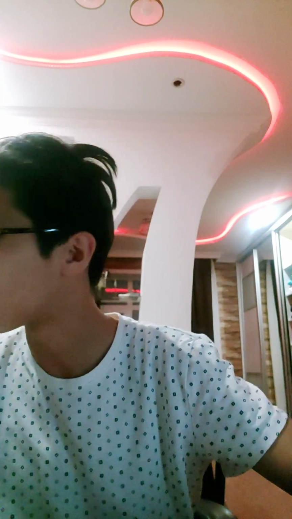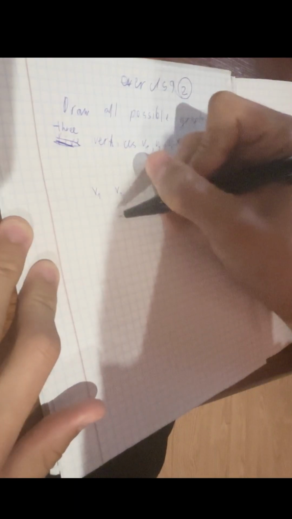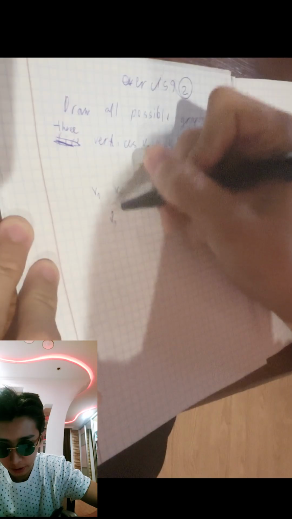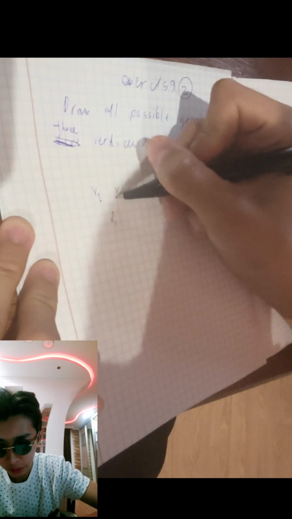Let's see. Draw all possible graphs with 5 vertices: V1, V2, V3, V4, V5. Oh, sorry, not 5, with 3 vertices: V1, V2, V3. One dot, second dot, and third dot.